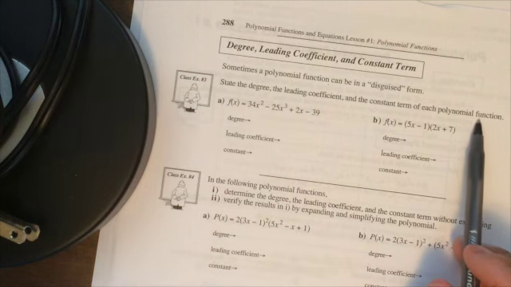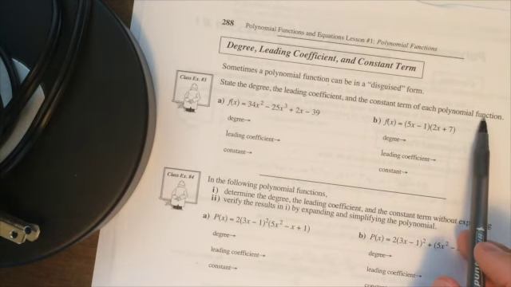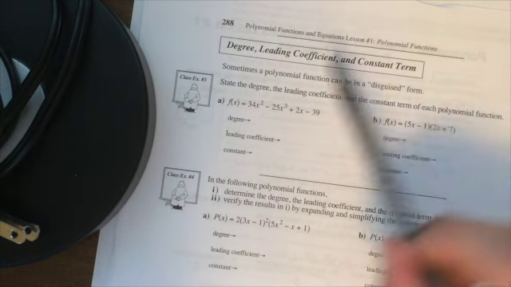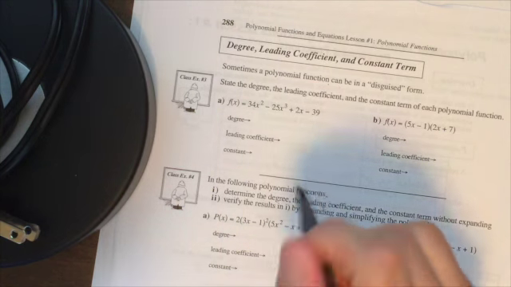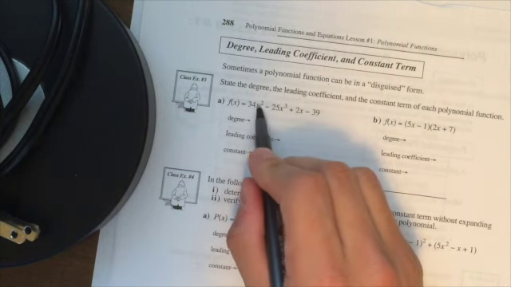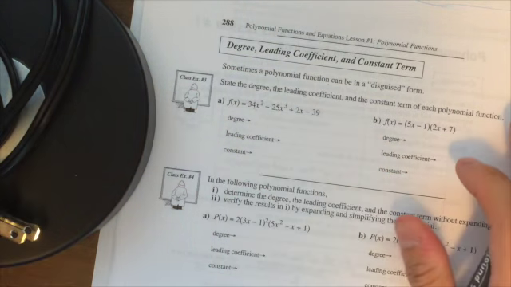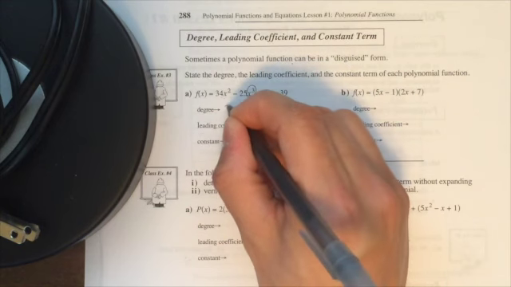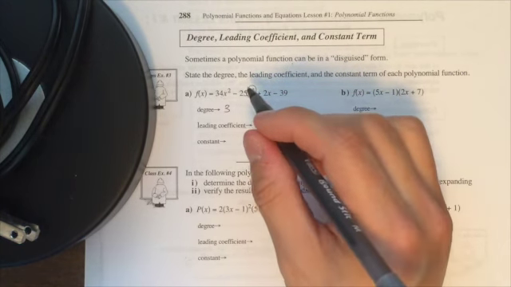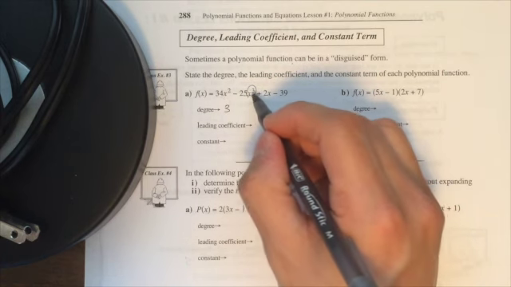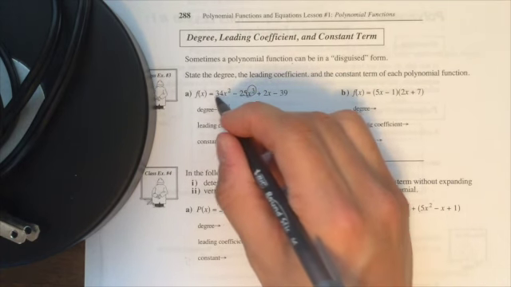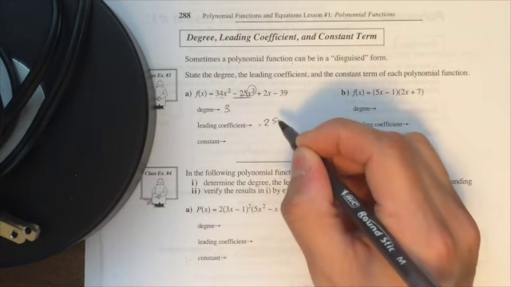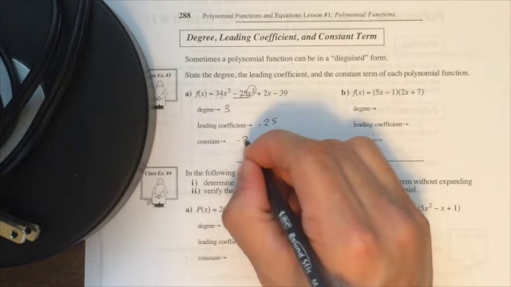Now the reason it's saying that it's in a disguised form is because if we take a look at this, it's kind of mixed up, right? My degree on this polynomial is not going to be 2, even though that's at the front. My degree is actually going to be 3. And the leading coefficient, remember, is the one that's attached to the highest degree. So my leading coefficient is not going to be 34, but instead it's going to be negative 25. And my constant is going to be negative 39.